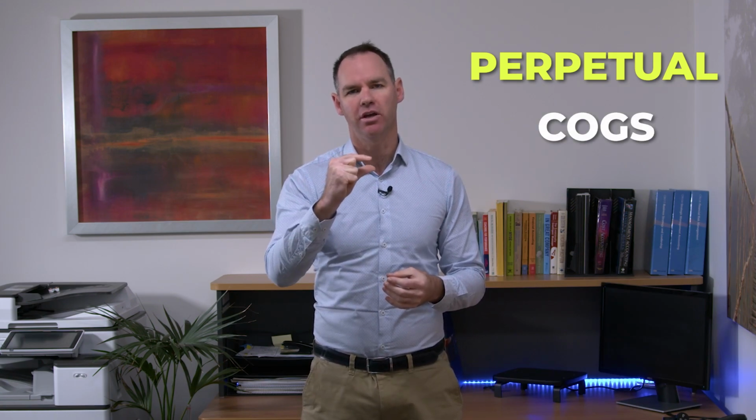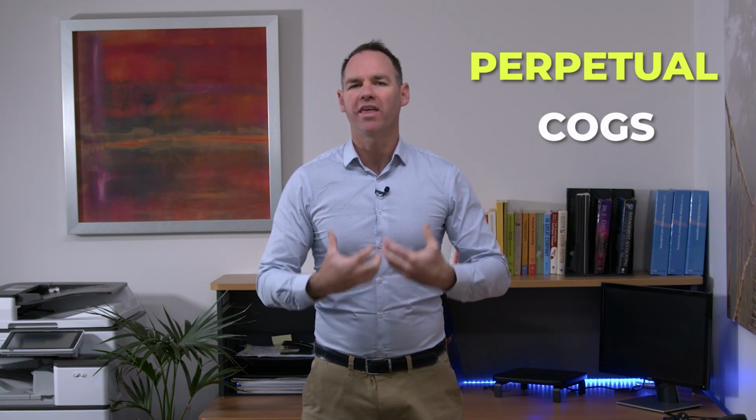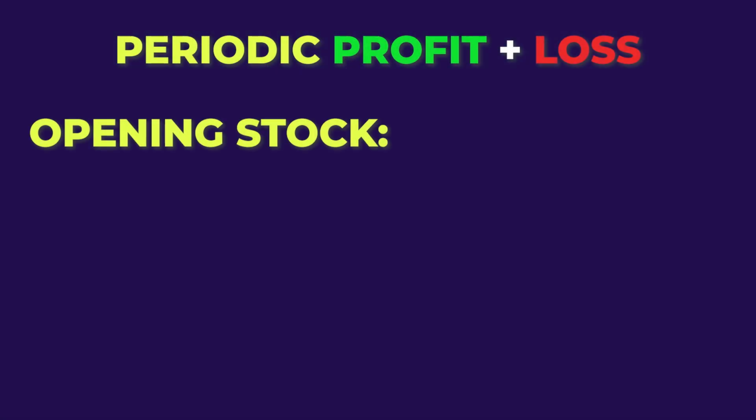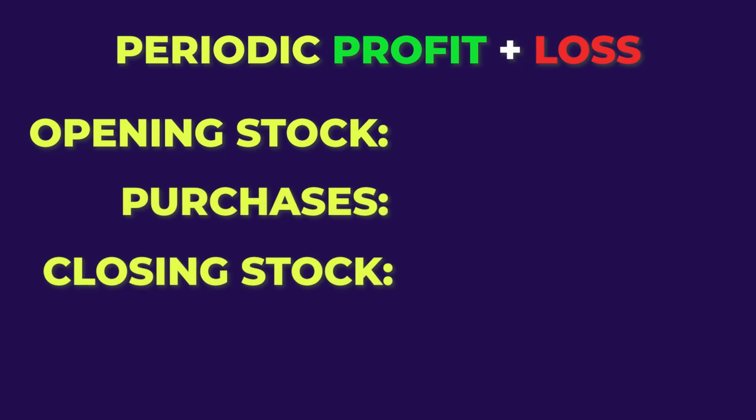On our profit and loss, it'll show differently to what it does on our perpetual stock methodology. With the perpetual stock methodology, you just see a single line, cost of goods sold. However, with our periodic methodology, you will see the following on your profit and loss. You will see opening stock, purchases, and closing stock.